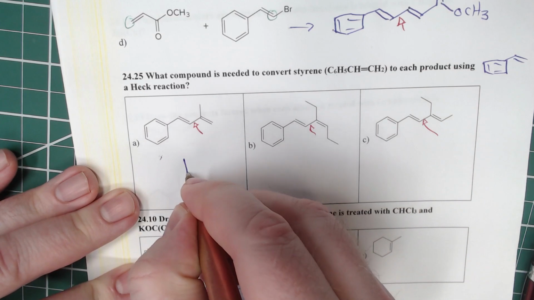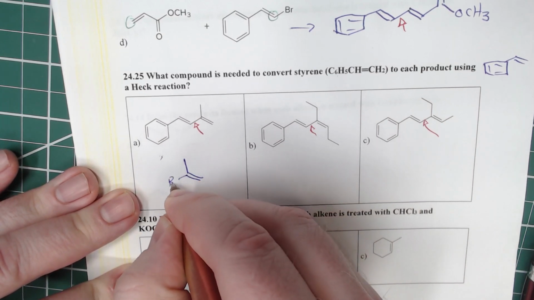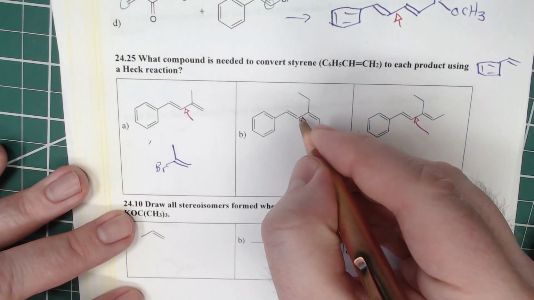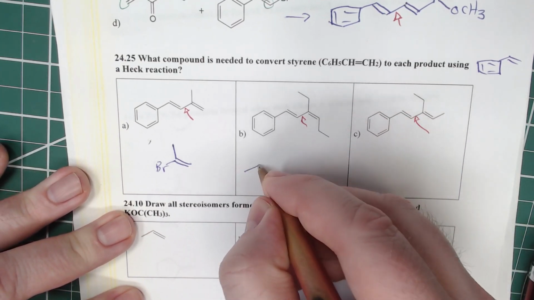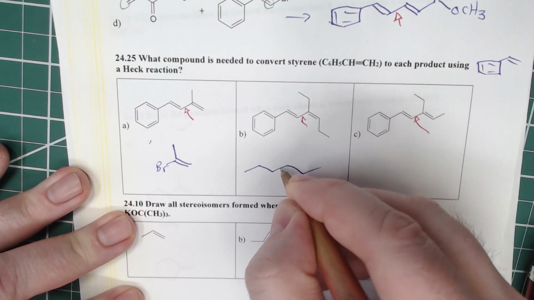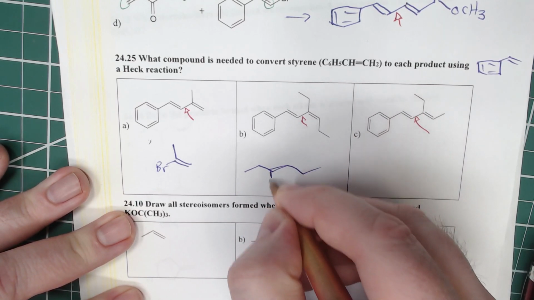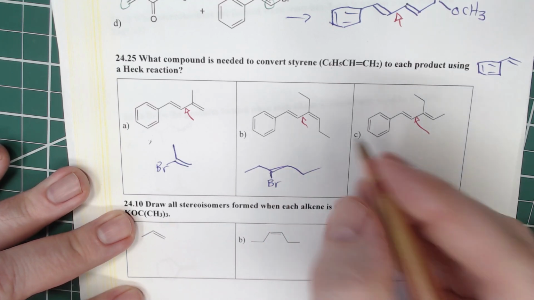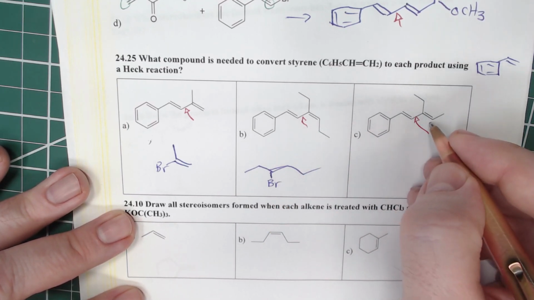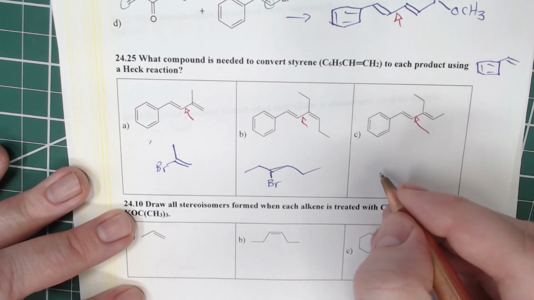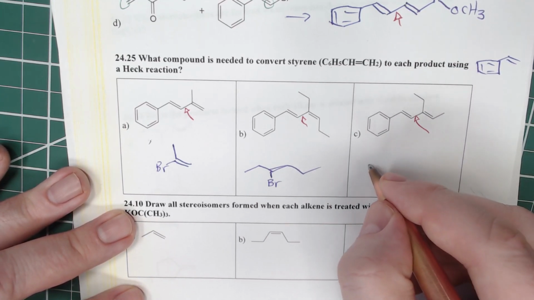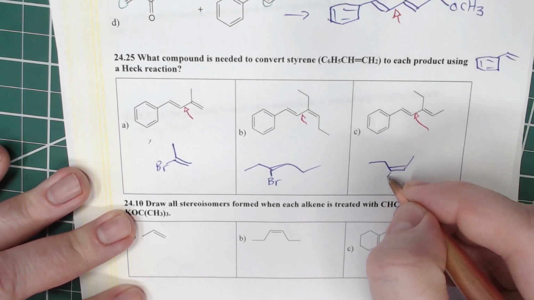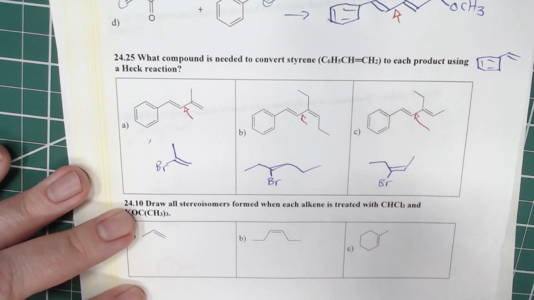So in this case, bromine. And it needs to be bromine or iodine, so we can't do chlorine. All right, here, 1, 2, 3, 4, 5, 6. Got a double bond there. And then here we'll have a bromine. We'll make a new bond there. And then on this one, notice the stereochemistry won't change. So 1, 2, 3, 4, 5. So those 5 carbons. And then a bromine there.